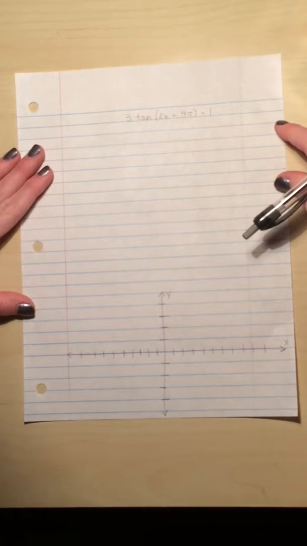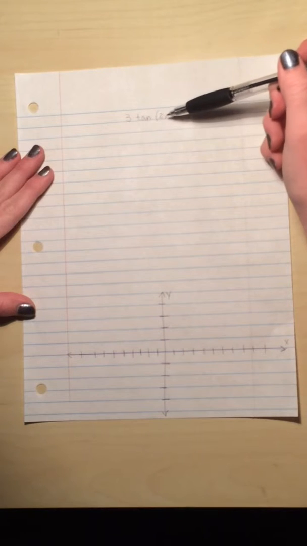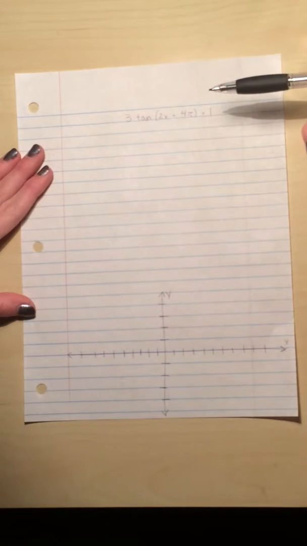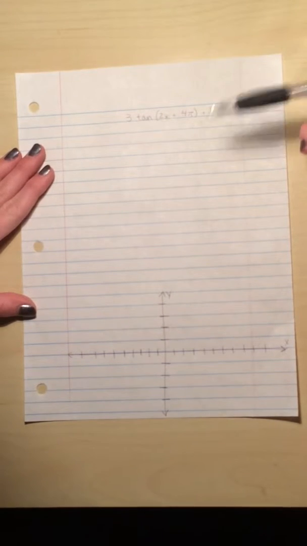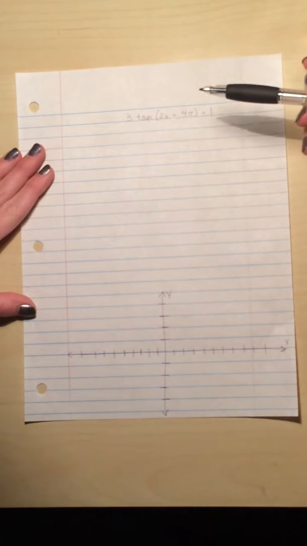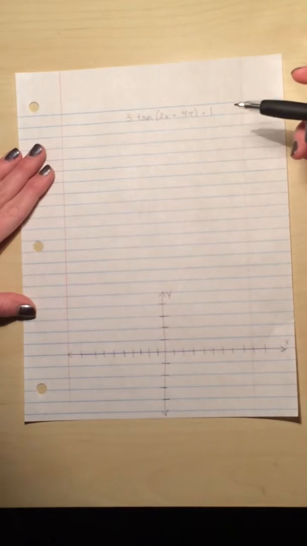In this video, you will learn how to graph the tangent function using the equation 3 tan of 2x plus 4 pi plus 1. The first thing we want to do before we graph the function is find the amplitude, the horizontal shift, the phase shift, and the vertical translation.